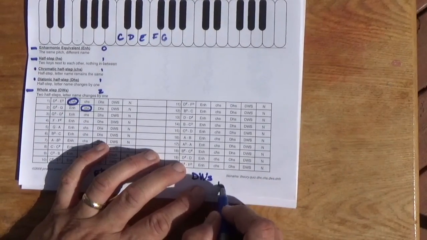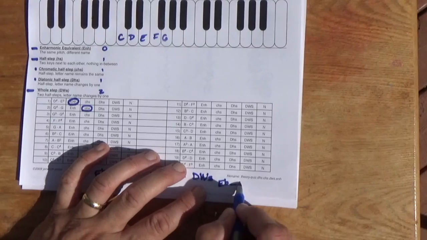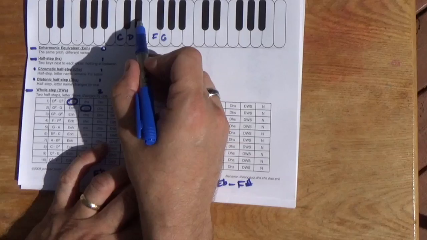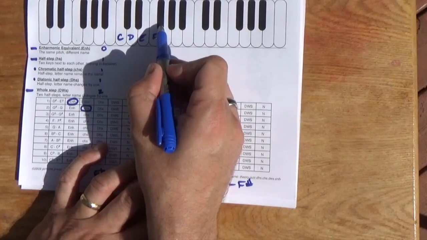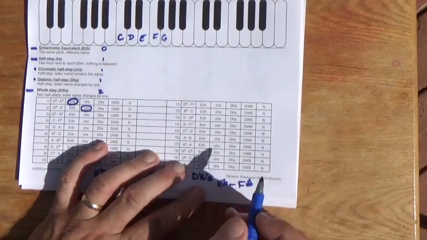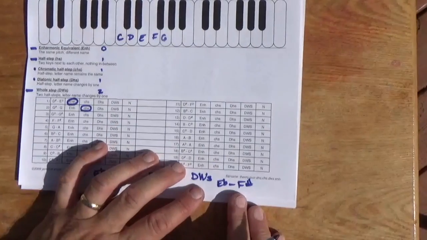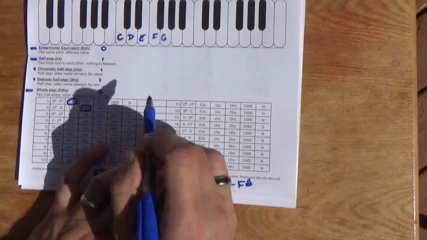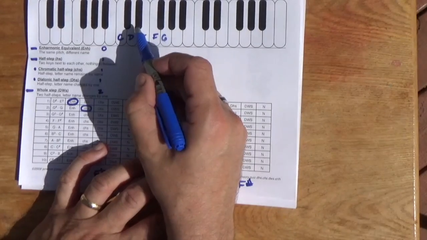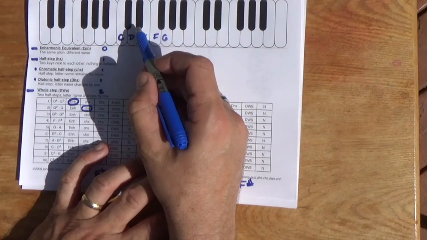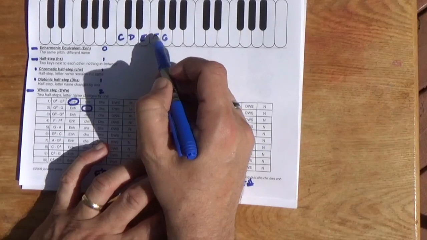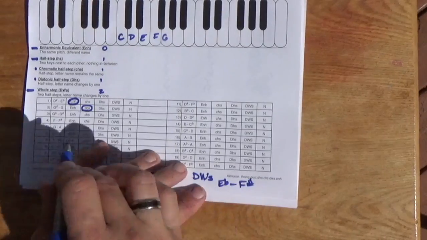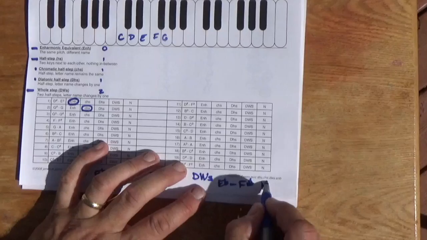Let's do another one. E flat to F sharp. There's our E flat, there's our F sharp, and it's diatonic, it's E and F. But how many half steps is it? Remember, on half steps, you don't count the note on which you start. So we have 1, 2, 3 half steps. Well, we're not dealing with anything that's 3 half steps, and that's neither.